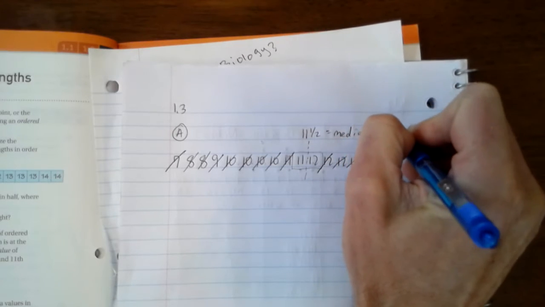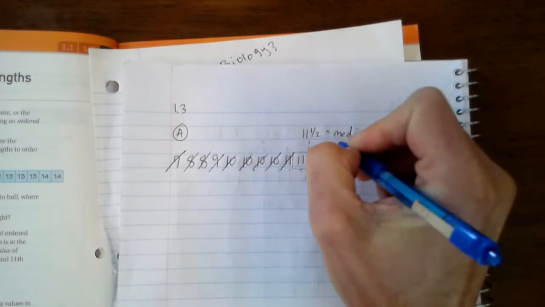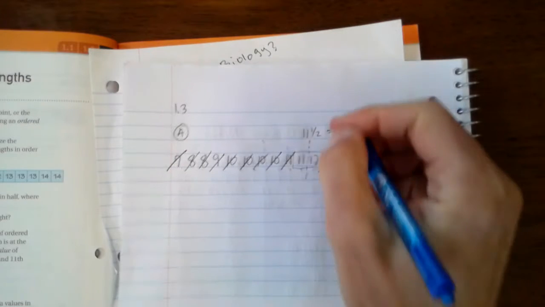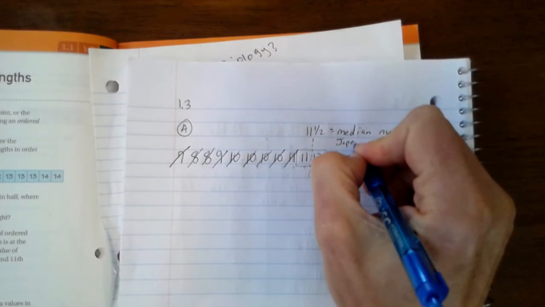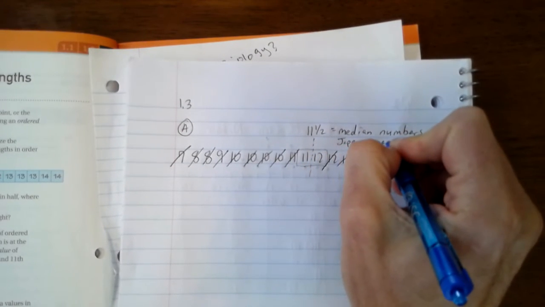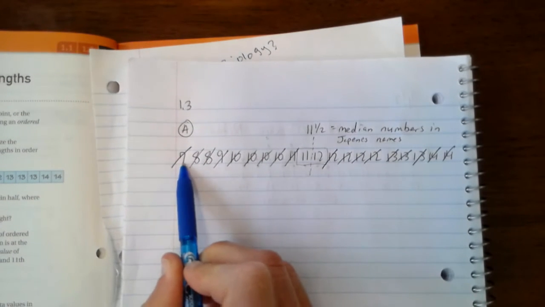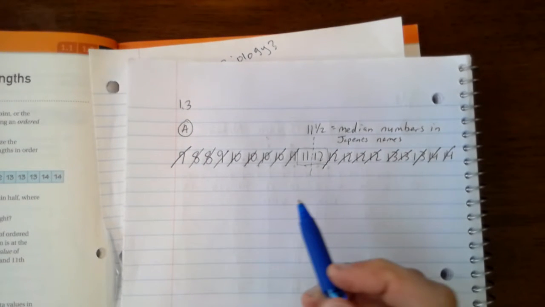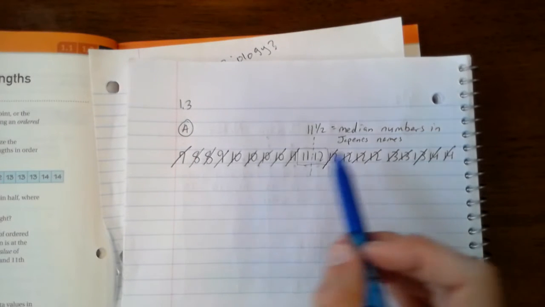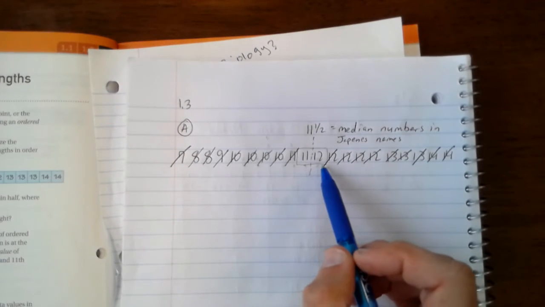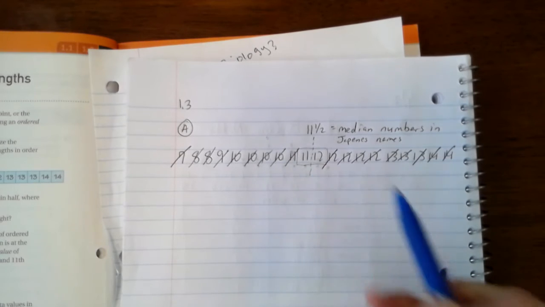for the numbers in Japanese names. Did everybody see what I did there? Again, you need to list it in order from least to greatest. And I like to cross off the numbers until I'm left with either 1 or 2 numbers in the middle.